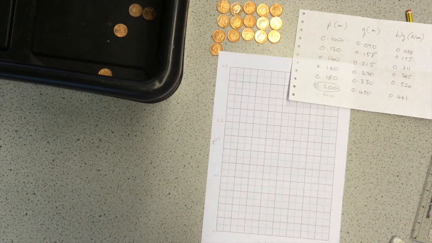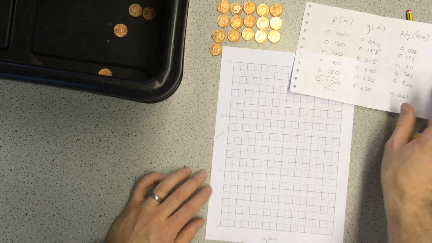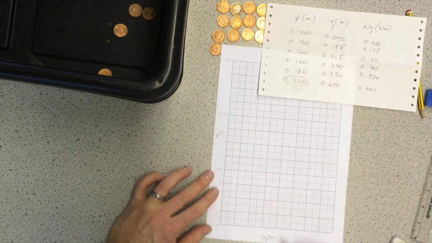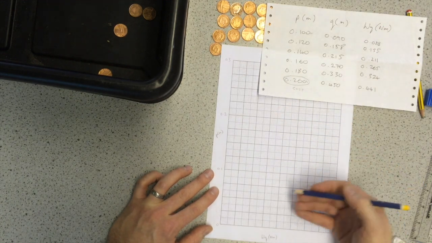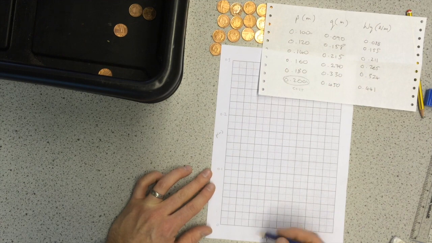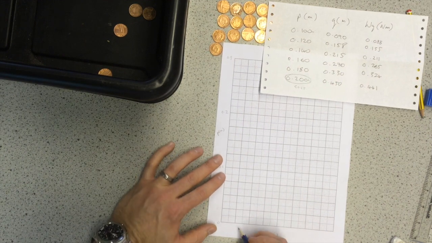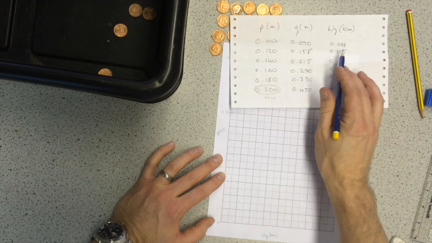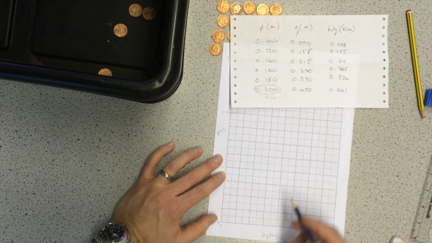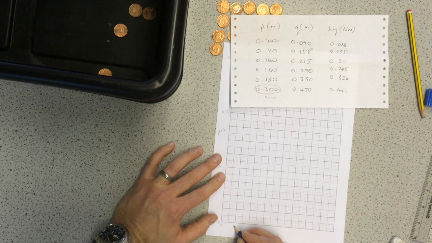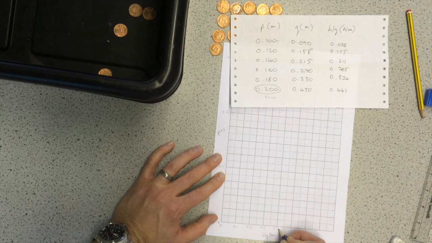Alright, let's put the x-axis scale in for WQ. Note that I'm using a sharp pencil. It needs to be sharp because accuracy is important here. I need to work within half a small square and a blunt pencil can prevent me doing that. Right, I've got starting at 0.088, so I'll start at 0 again. And I need to go up to just under 0.45. So 0.5 should cover it.